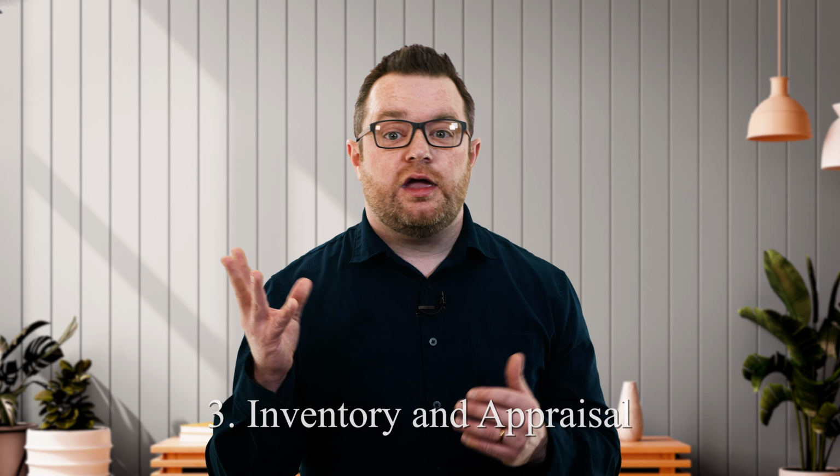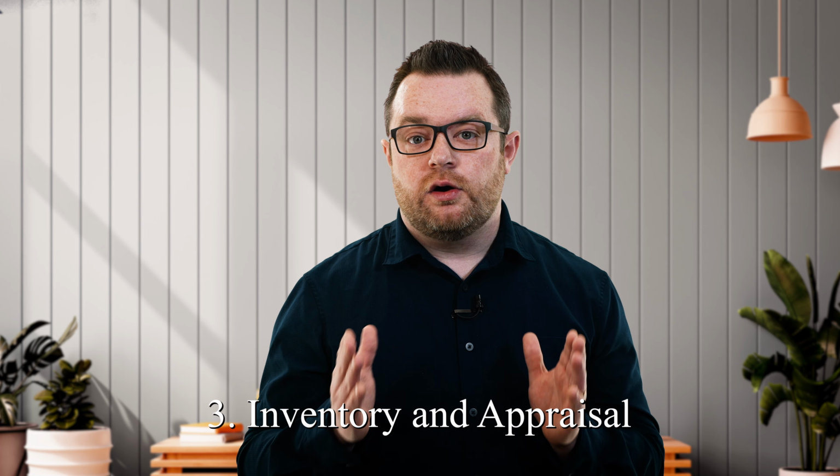Number 3, inventory and appraisal. Once the personal representative or administrator is appointed, they must create a comprehensive inventory of the deceased person's assets. This includes real estate, bank accounts, investments, personal property, other valuables. An appraisal may be required to determine the fair market value of some assets.